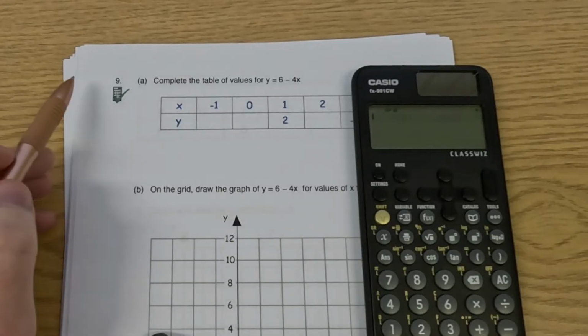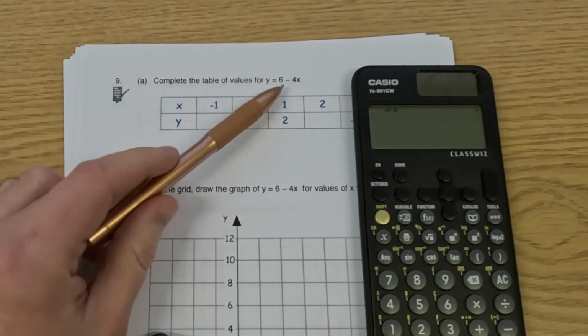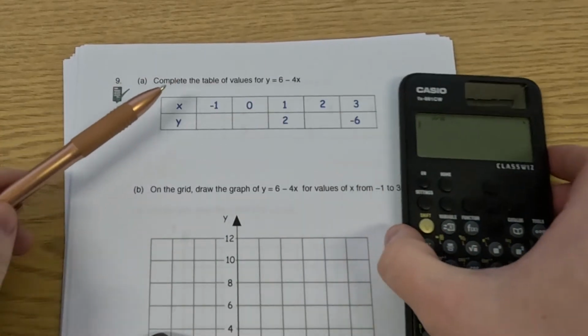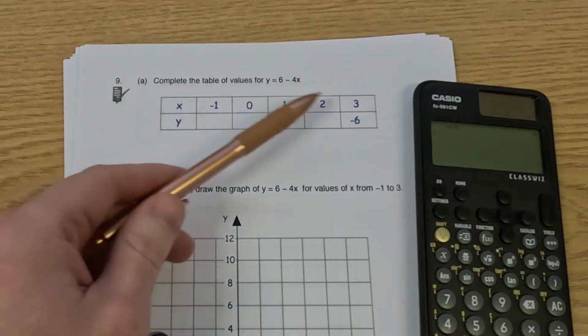Okay, let's have a look at our next question, question number 9. So question number 9 is complete the table of values for y equals 6 subtract 4x. And we've got the table of values here. We've got the values of x going from negative 1 up to 3. And we've got some values of y.